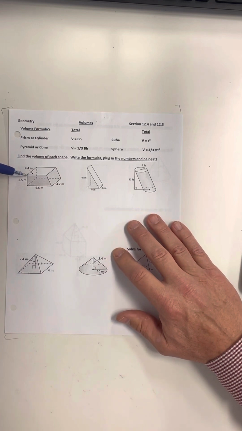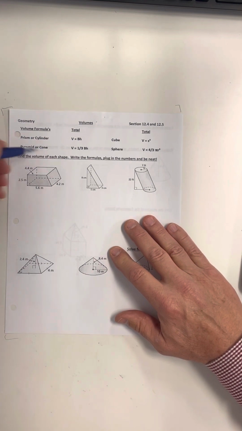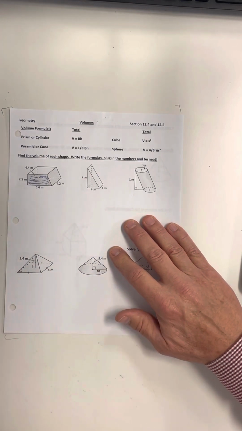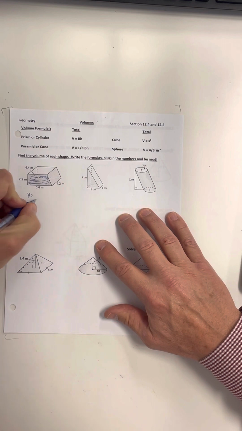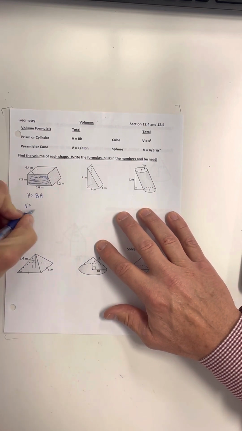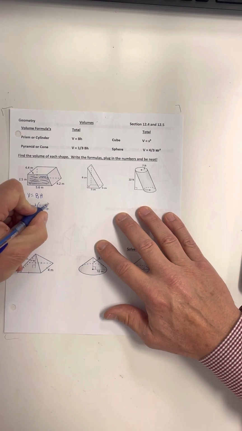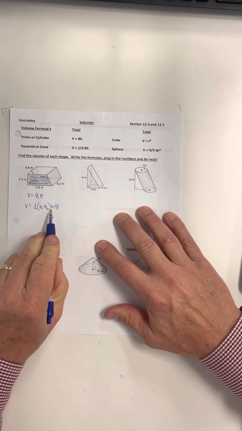So first, identify the shape. This is a trapezoidal prism. It's got a trapezoid on the front and the back. If it helps, shade it. There's the front. So to work this one out, my formula is going to be volume equals base times height. In place of the base, we do the trapezoid formula. And notice there's two h's.